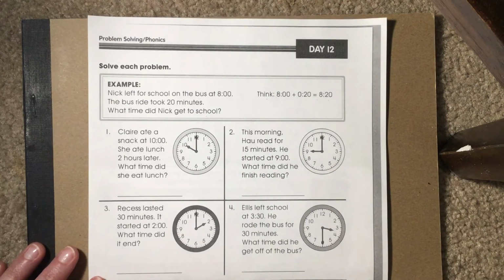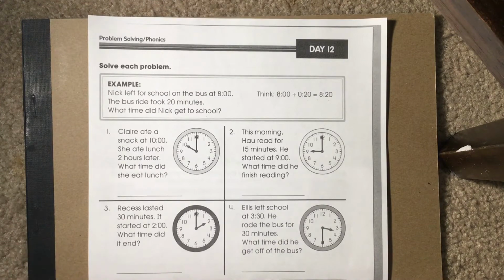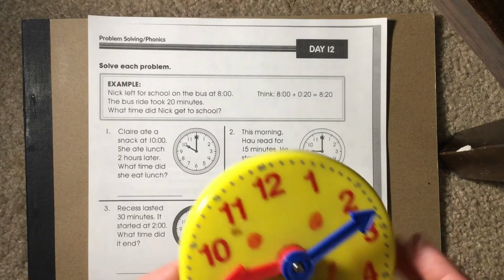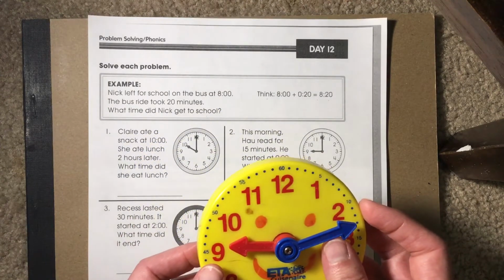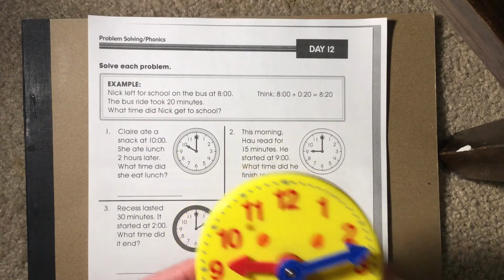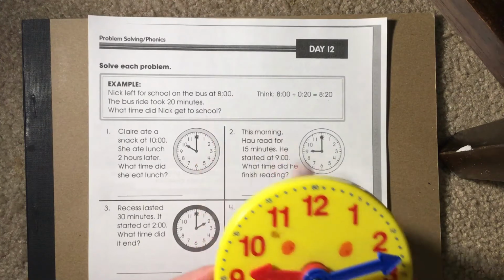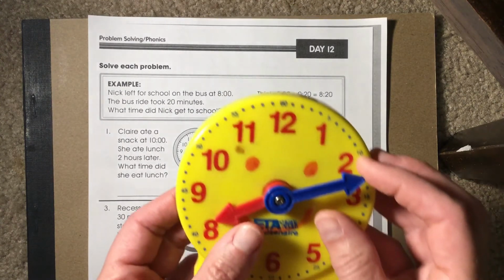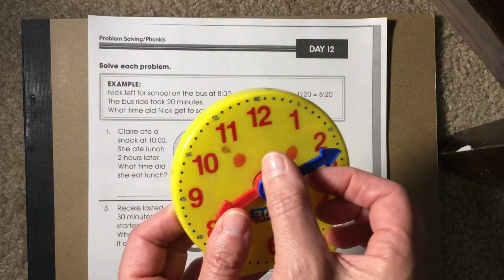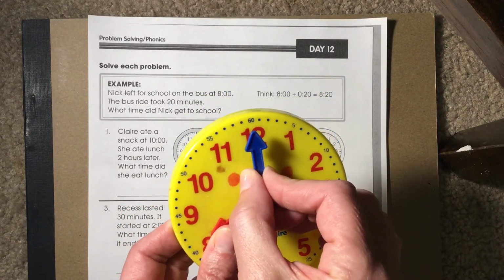Or if you have a clock, which you should have with your learning packet, you can use the clock. You can start the clock out at 8 o'clock. So we'll put the hour hand on the 8 and the minute hand on the 12.